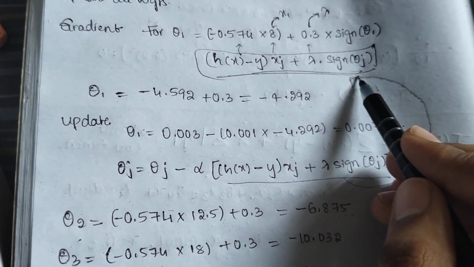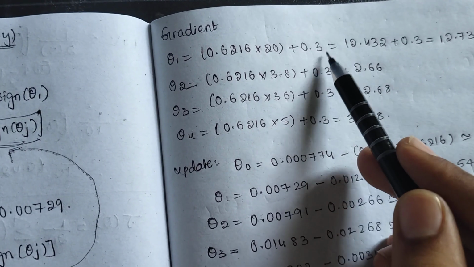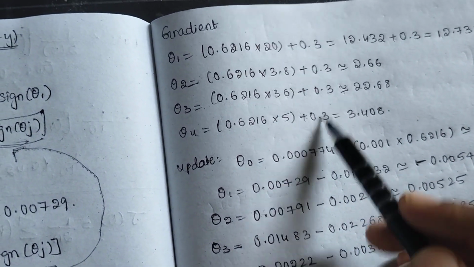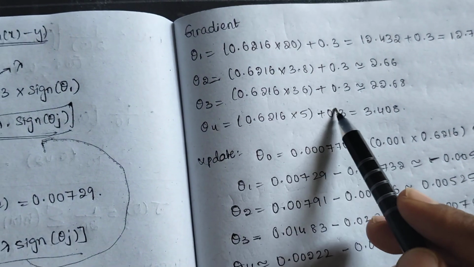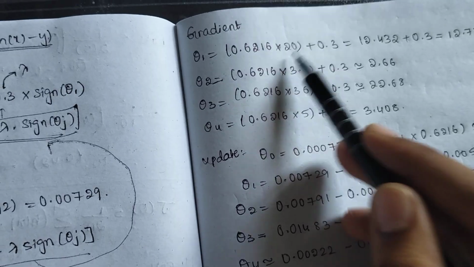We have found the error here, and the sine value is taken as positive. So we did not even write anything because positive is plus 1. Everywhere we just have taken 0.3. Got it? Error into x values, error into 20, error into this one.